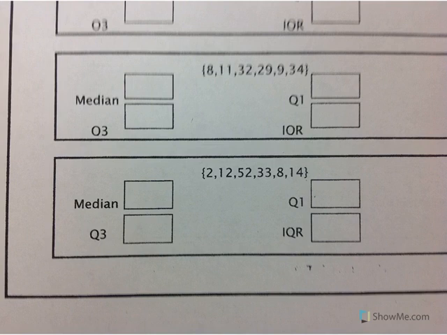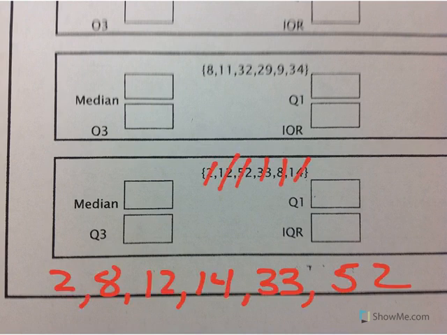So on the back side, again, you want to put your data in order. You're not making box plots, but first you want to put it in order. So once I put my data in order, I notice again I have 6 numbers. So I'm going to find the middle 2 numbers. That's going to be my 2 numbers I add together, divide by 2 to get my median. So when I add 12 plus 14, I get 26 divided by 2 is 13. So my median is 13.